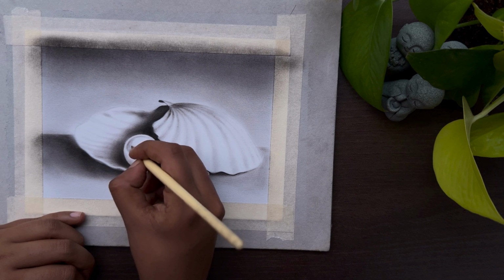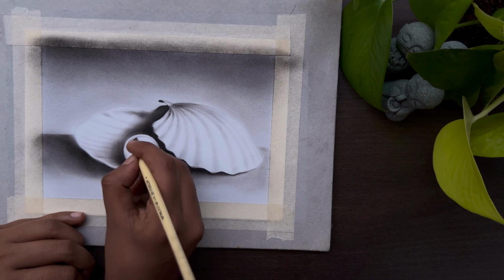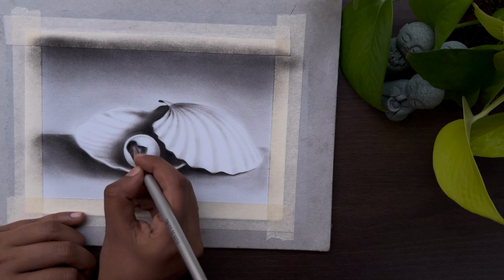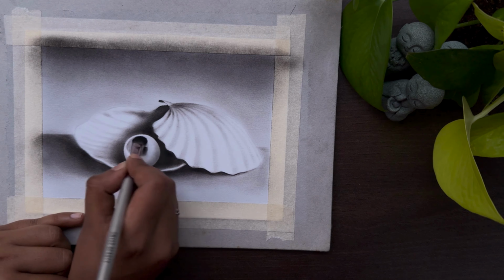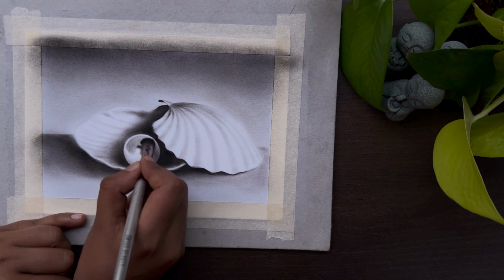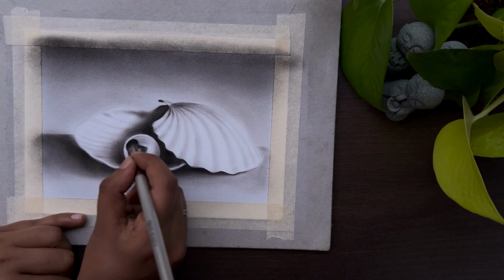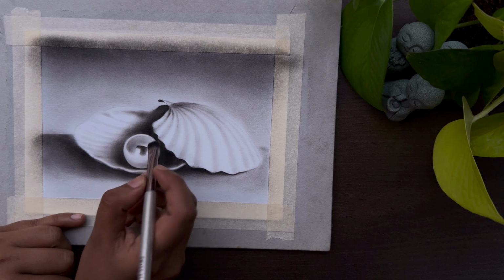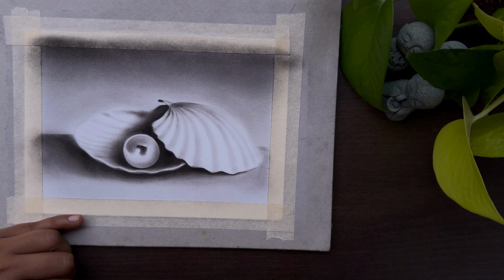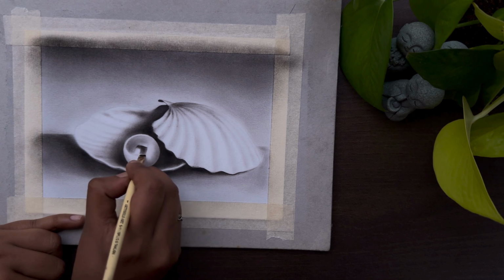The darker tones have to follow the shape of the pearl. By doing so, it will create that sense of a spherical object. Now I'm using a soft brush without taking any charcoal and just blending it in that spherical shape to create the mid-tone. And the pearl is slowly taking shape.